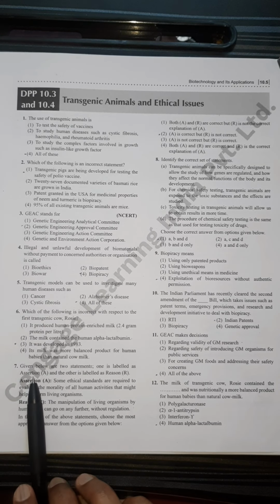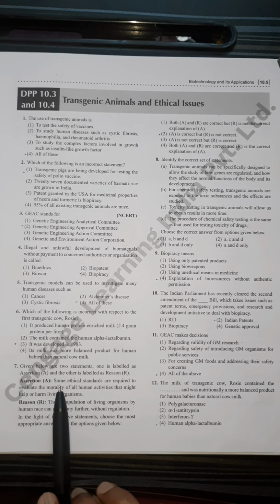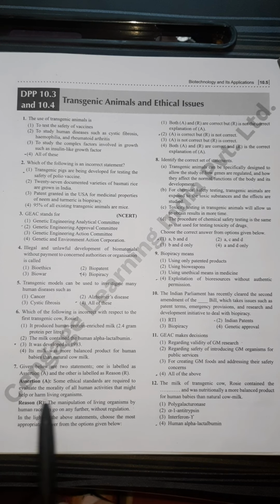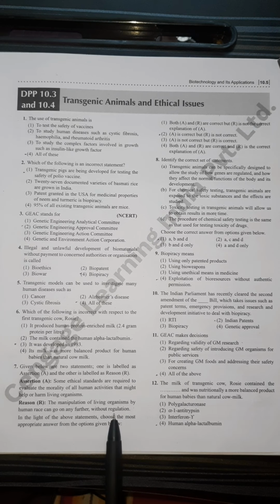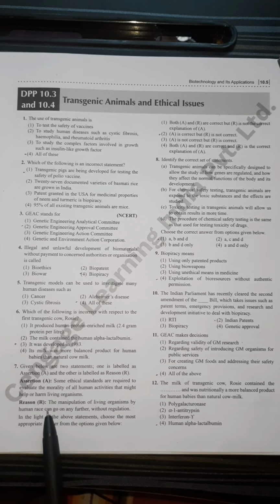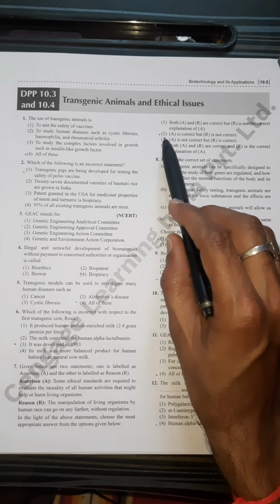Next, assertion reason type. Some ethical standards are required to evaluate morality of all human activities that might help or harm living organisms. Correct. Reason: the manipulation of living organisms by the human race can go on any further without regulation. This is wrong. The manipulation of living organisms by the human race cannot go any further without regulation. So assertion is correct, reason is false. So the option second.